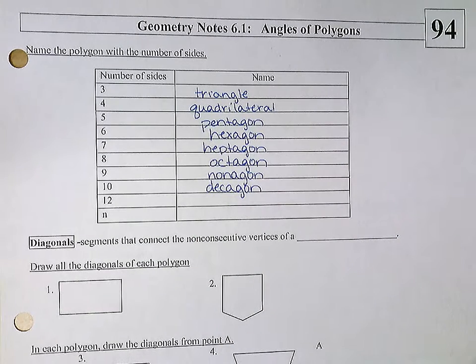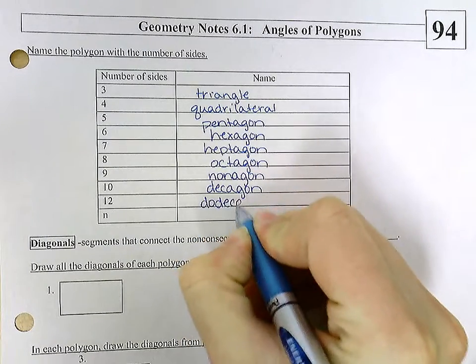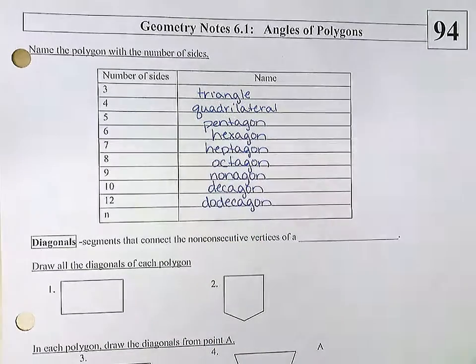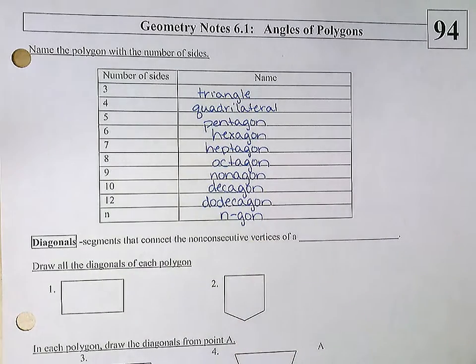Like, you know, decade, dec is 10. 12 is dodecagon. And then any other side, say I wanted to say there's 27 sides or something like that, you would just say it's an n-gon. So however many sides it has. I would say it's a 27-gon or a 32-gon, something like that. Okay?